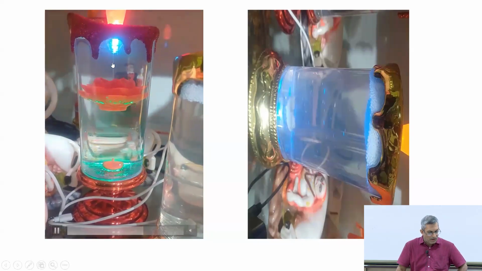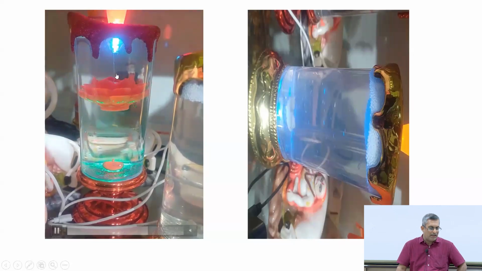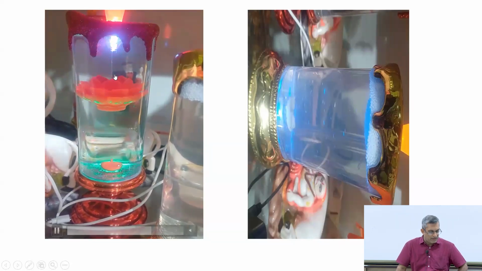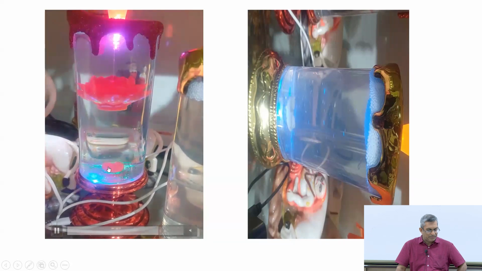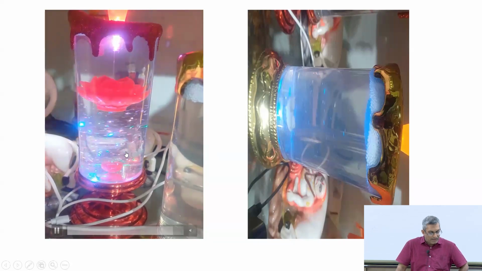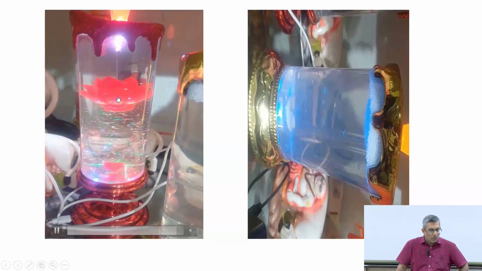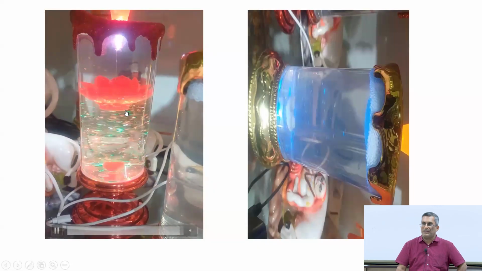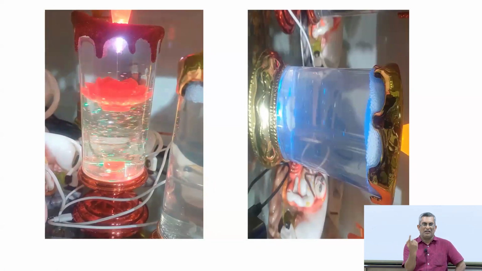You see that you have a column of water or some transparent liquid, and there are some particles. The particles suddenly start to move upward, as well as undergoing a swirling motion. Or you can say the liquid is actually swirling.